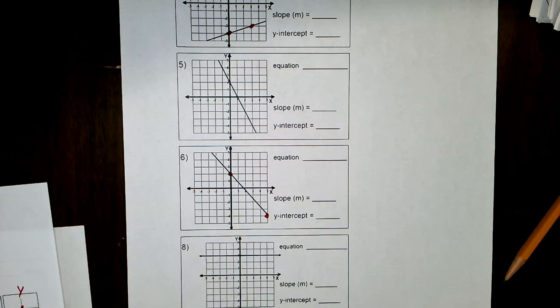Yeah, remember. Flat line, right? The y-intercept is the same thing, right? And then the flat line has a slope of what? Flat lines have a slope of what? 0, right? And the y-intercept is at? Negative.